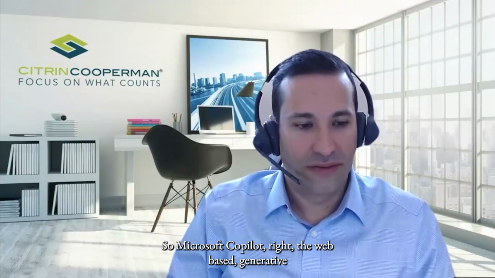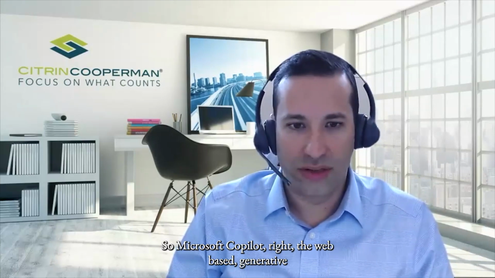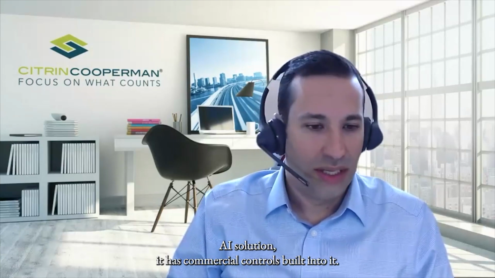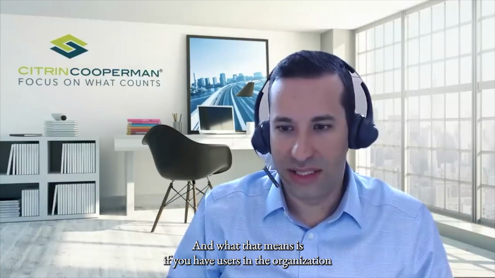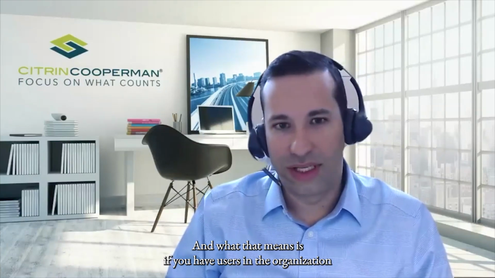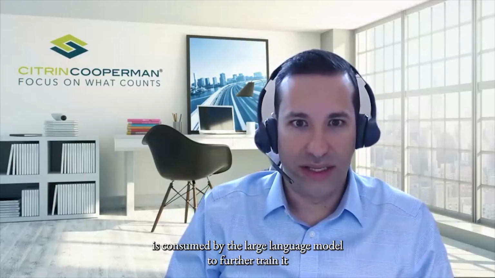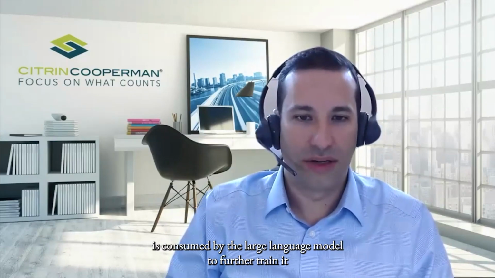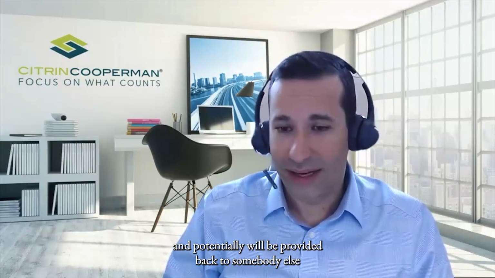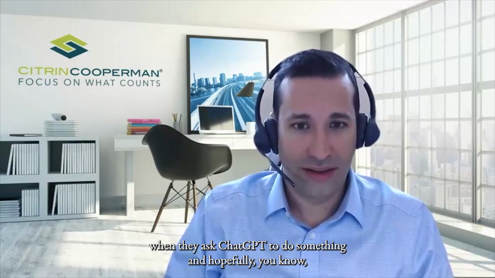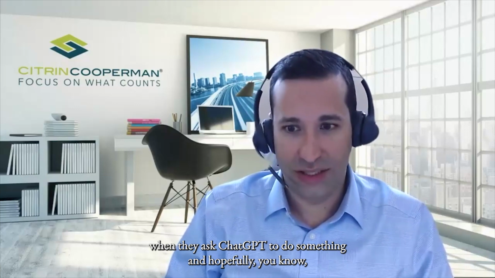So Microsoft Copilot, right, the web-based generative AI solution, has commercial controls built into it. And what that means is if you have users in the organization that are using ChatGPT, any information that they feed into ChatGPT is consumed by the large language model to further train it, and potentially will be provided back to somebody else when they ask ChatGPT to do something.